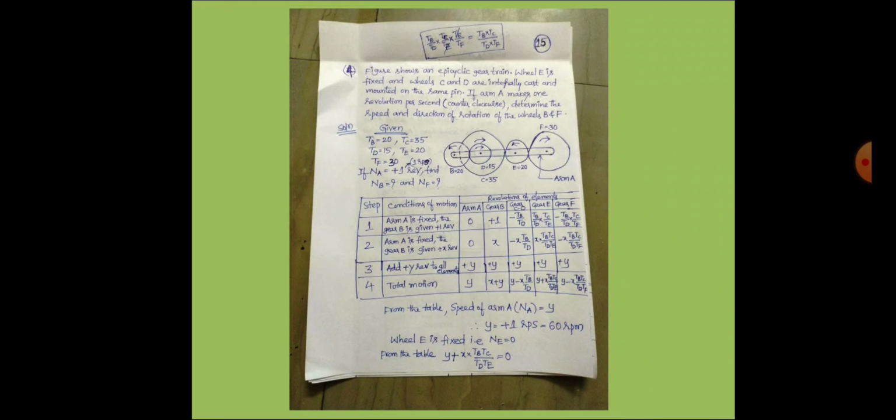Next, in the third step, add plus Y revolutions to all the elements. That is plus Y, plus Y, plus Y, plus Y, plus Y. How many elements are there? For all of them, you have to add plus Y. Then in the fourth step, find the total motion, where I should add the second and third step values.